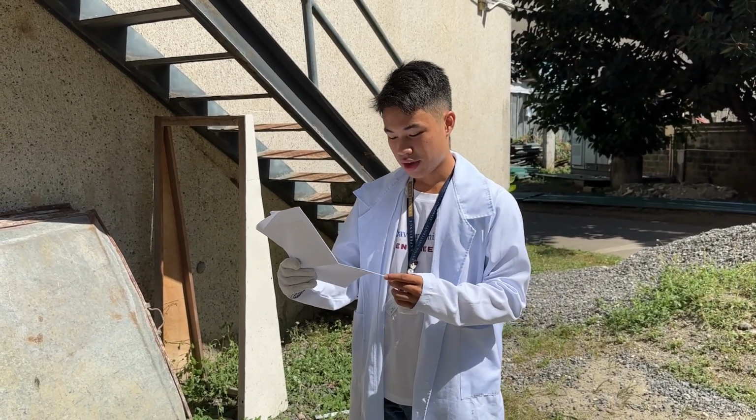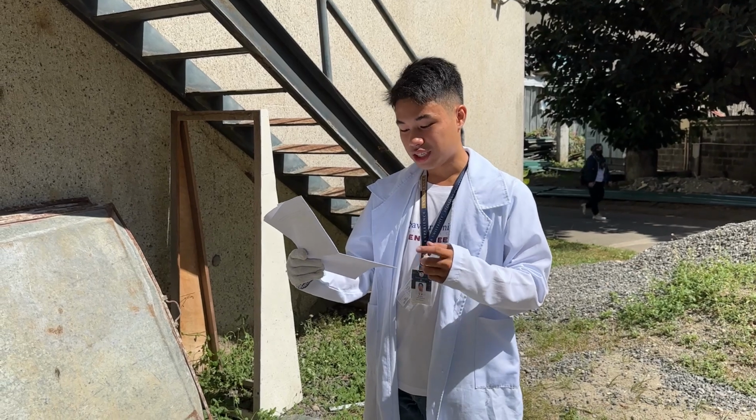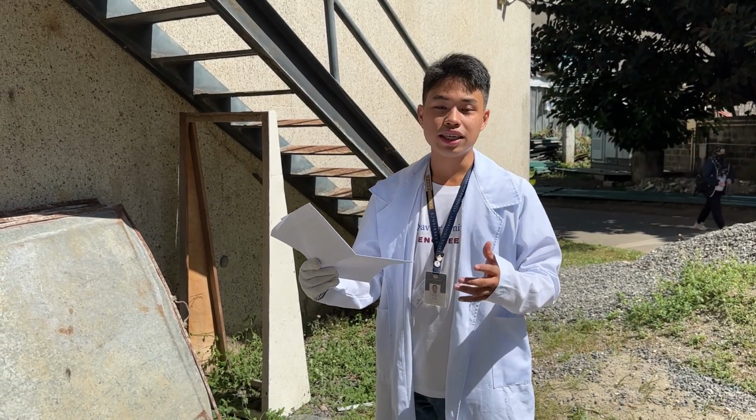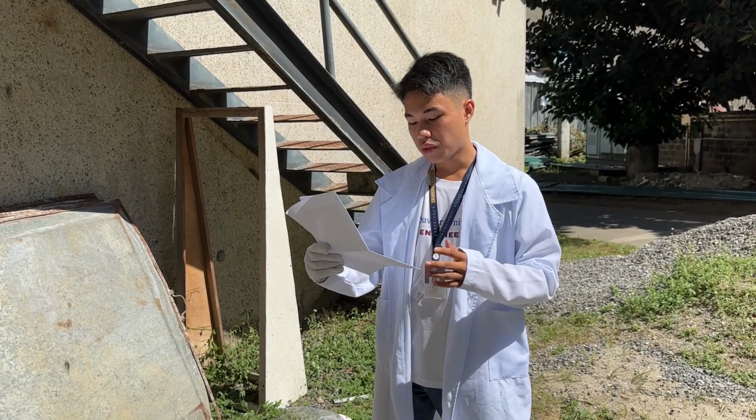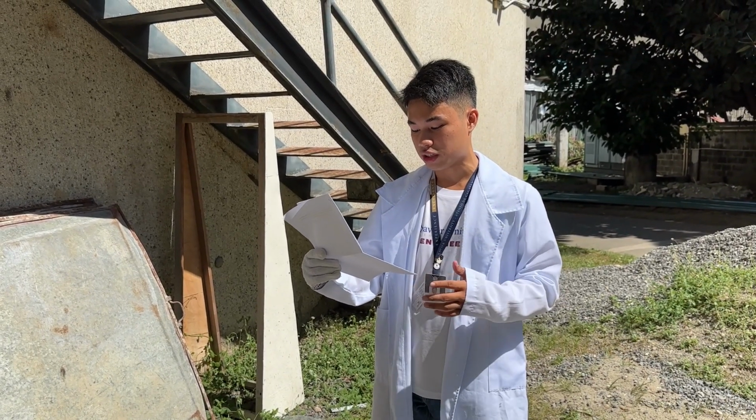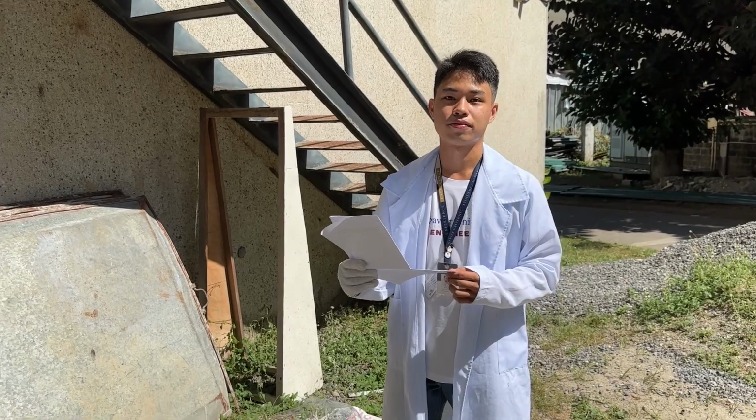To start, we need to prepare the specimen needed for the experiment. We will sieve the cement until acquiring 650 grams for sample testing. Then we will use 170 milliliters of water and pour it into the cement mixture.